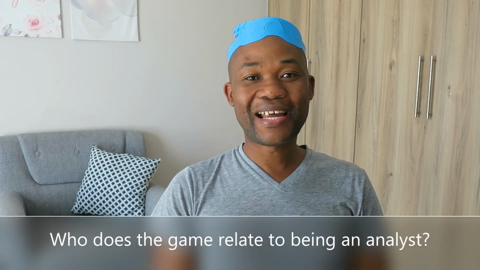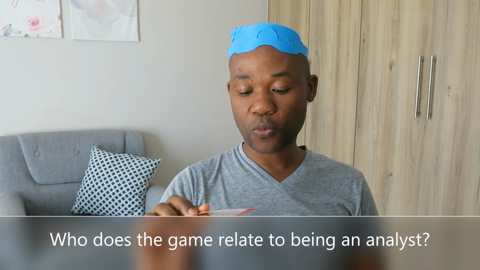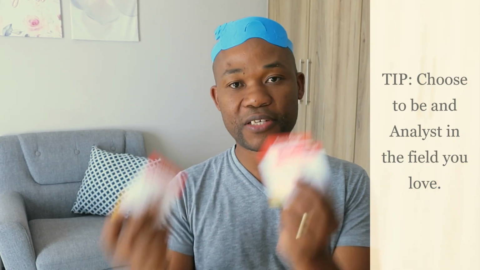How does this relate to analysis? Exactly the same way. So when you start, you can become a food analyst, or they call it a sales analyst, or you can become an object analyst, or they call it a software analyst, or you can become an animal analyst, or a financial analyst, or a business analyst, you name it. You have different cards and questions that you can ask depending on what domain you are in.